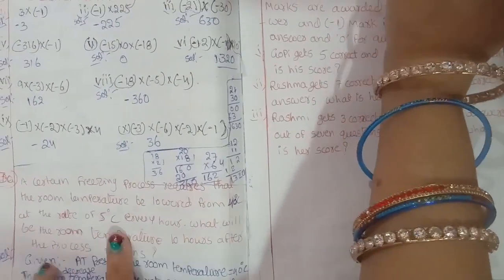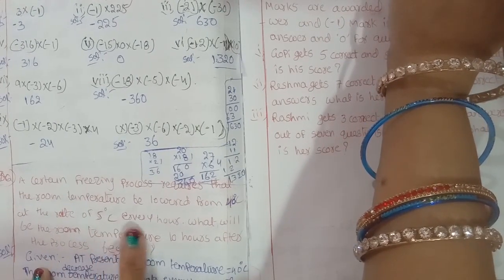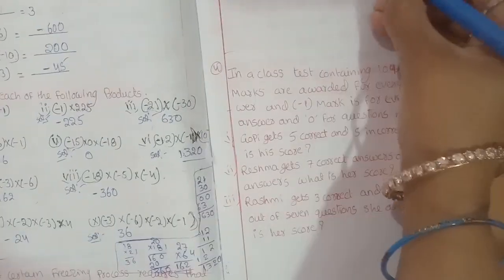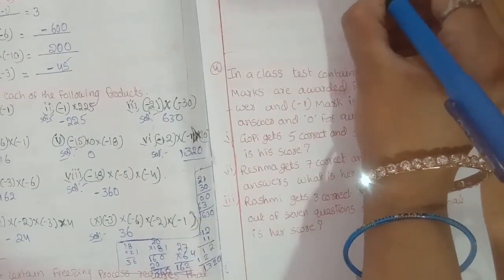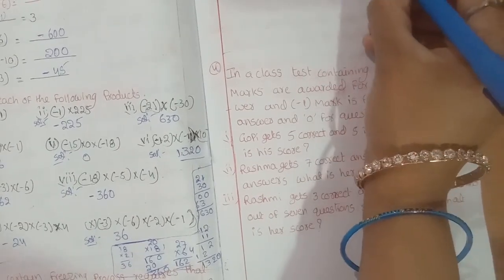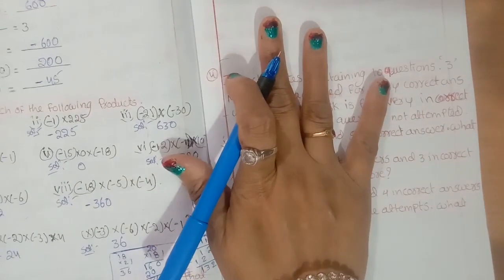Every hour the room temperature decreases by 5 degrees centigrade. So 10 times 5 is 50 degrees centigrade only. Okay? That is the total.